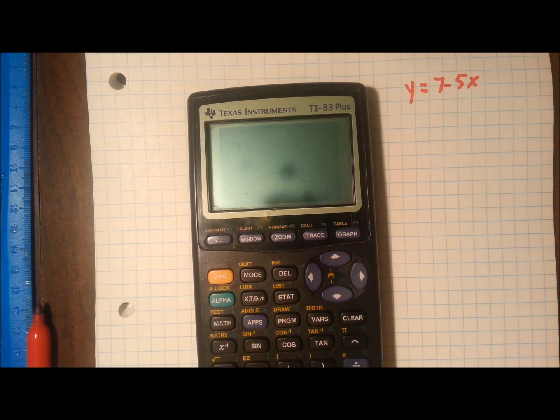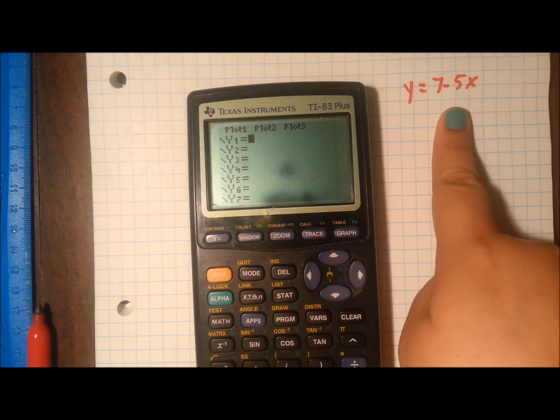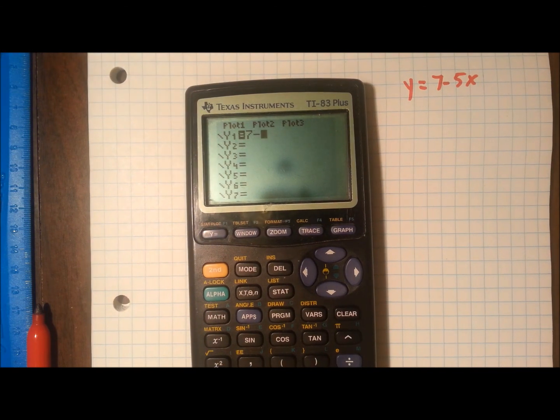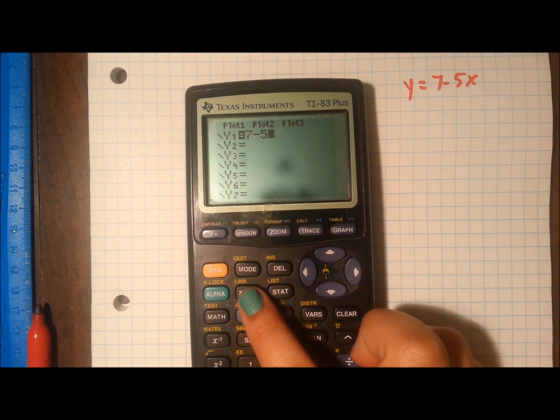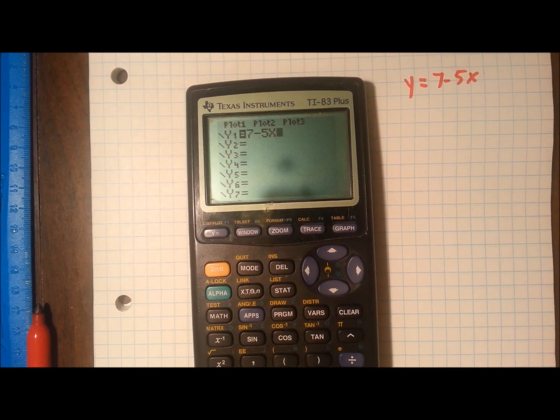So an easy way to find out what the line of an equation looks like, and also the x and y values for that equation, is to use your calculator. And I'm going to show you how to do that now. So what you want to do is go to the y equals. It'll look like this. In the y equals, you will type in your equation, and we're going to use this equation. So we'll type in 7 minus 5x. And that's the equation that you're given.